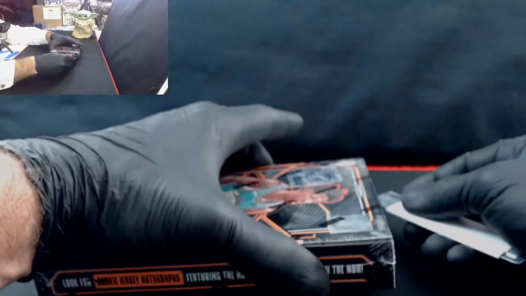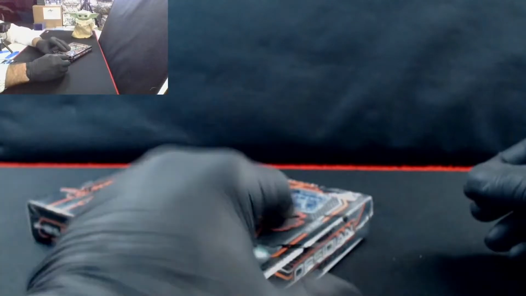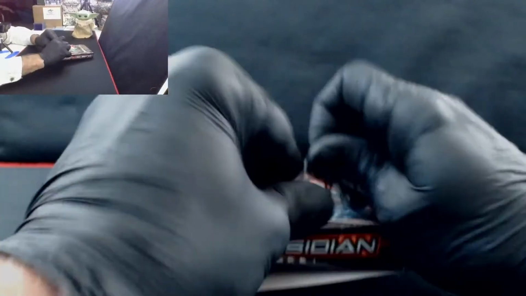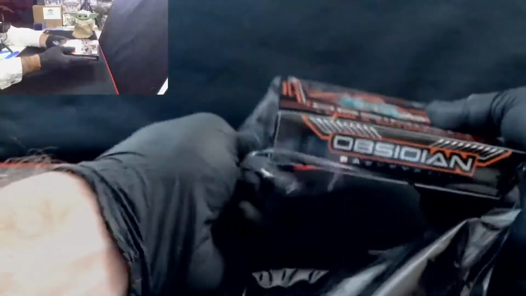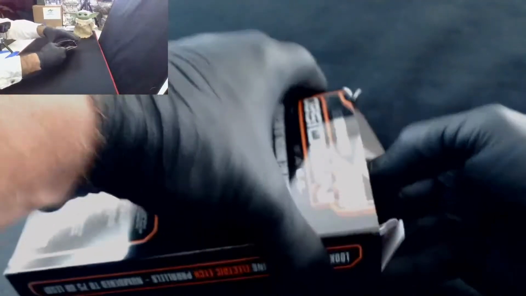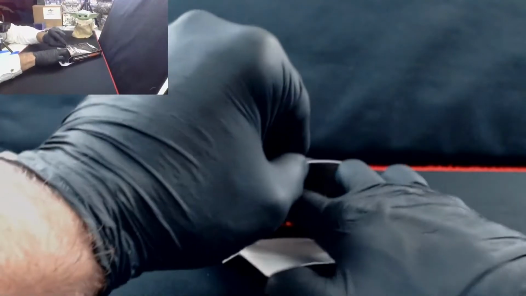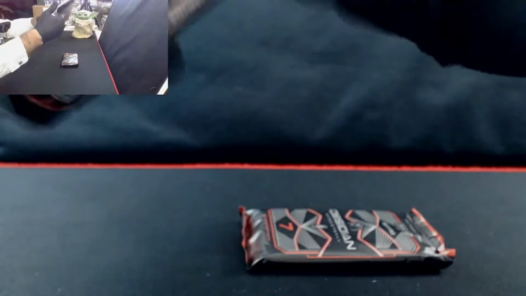All right, let's rock and roll. Let's see what we get here. Throw some Yoda Mojo at the box. There we go. All right. First off the line, round one. There should be 1 pack in here. Perfect. Box is indeed empty. It's 1 pack. Let's rock and roll.